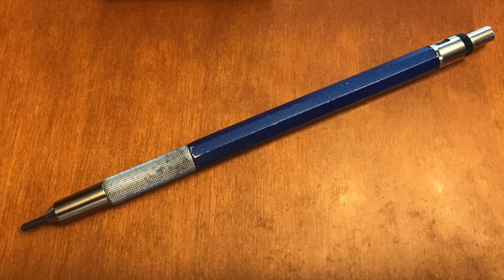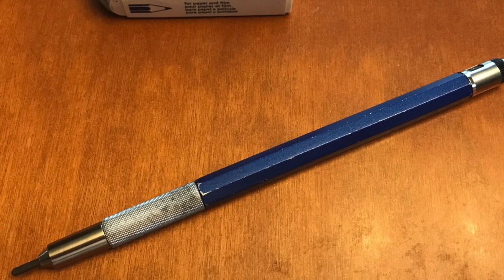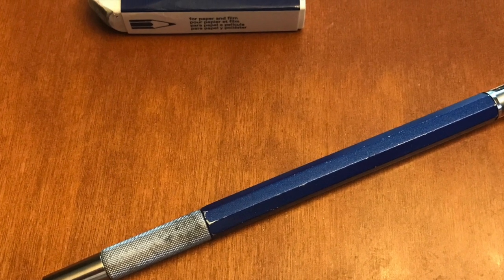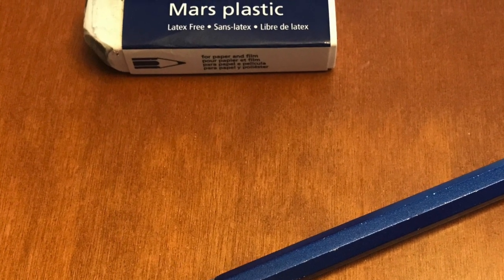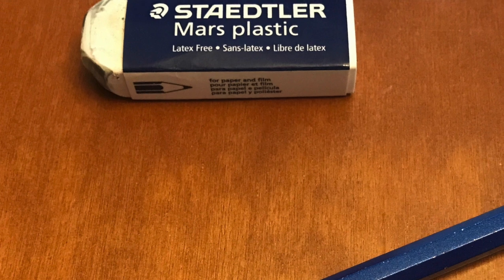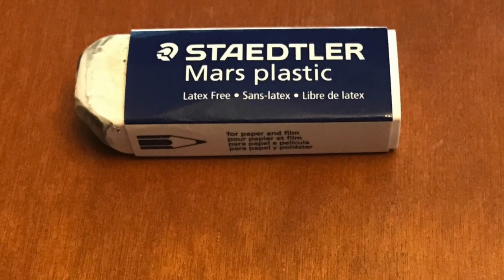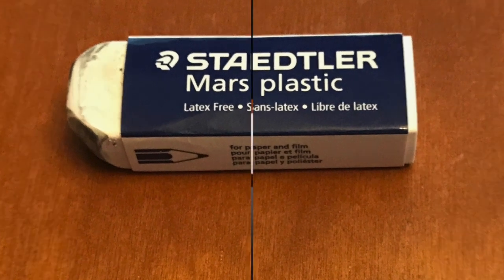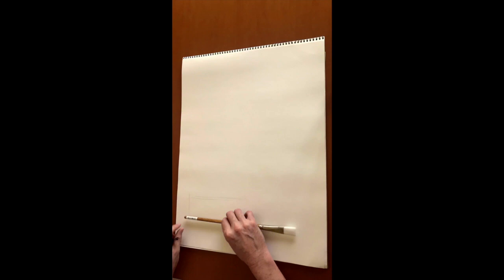I'm starting off with just a graphite pencil, a mechanical pencil, and a Staedtler Mars plastic eraser. And I'm working on the 18 by 24 Strathmore drawing pad that we've been using all semester. Just straightforward materials, nothing special, nothing fancy. So I started to do a time-lapse demonstration.